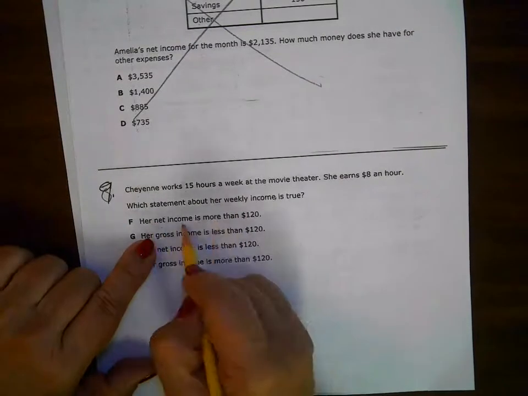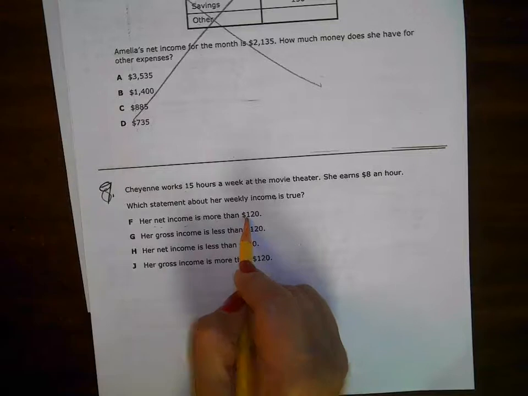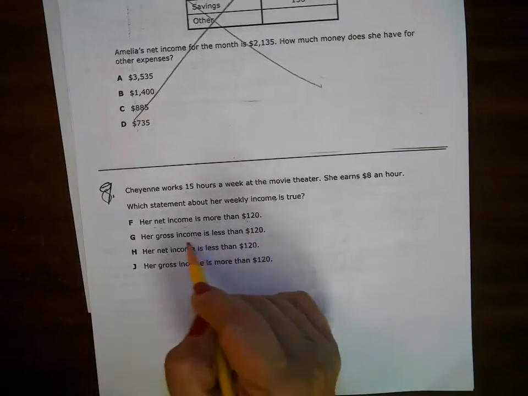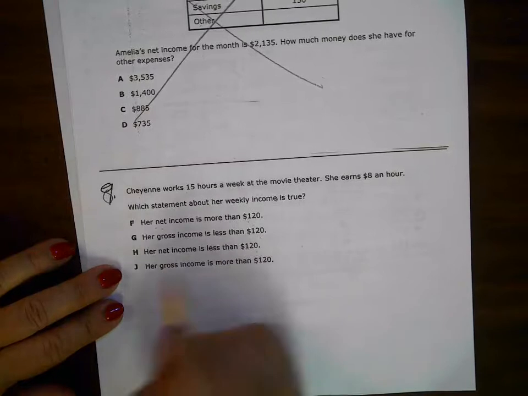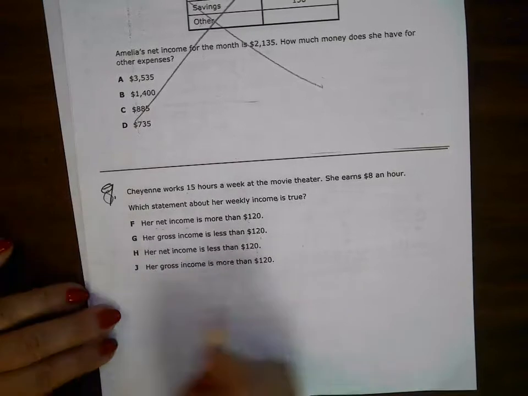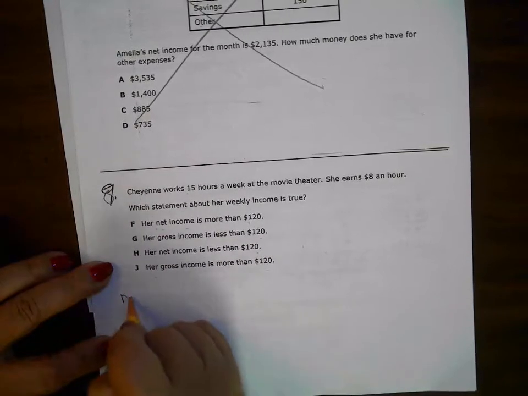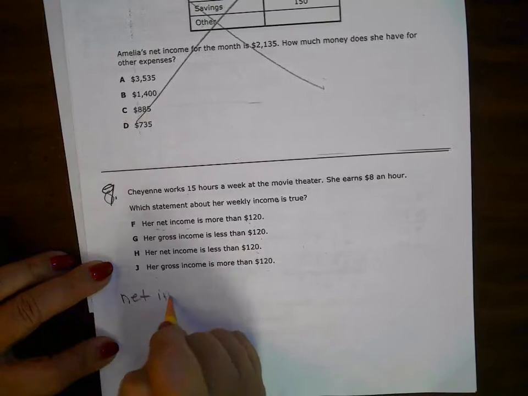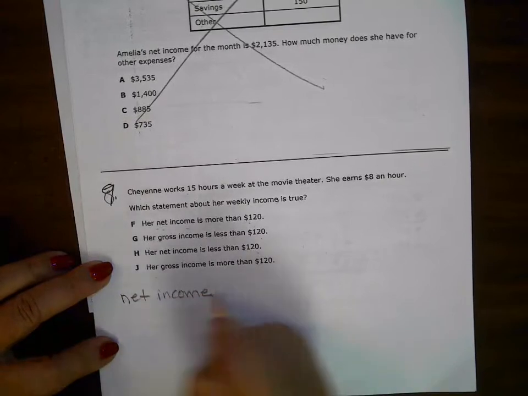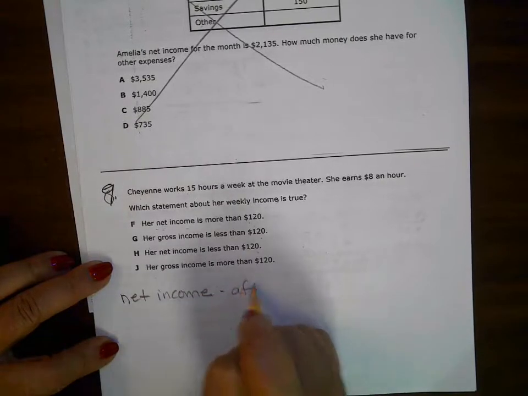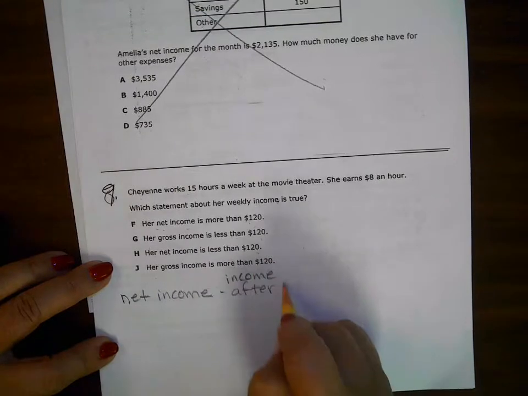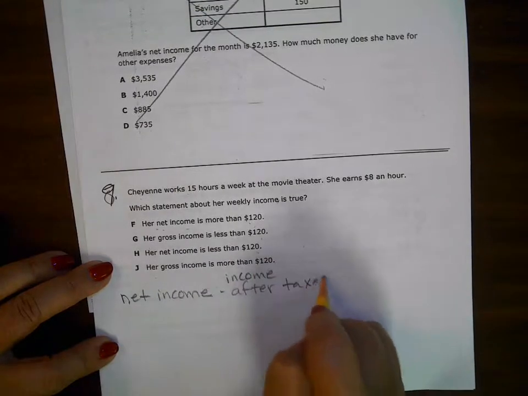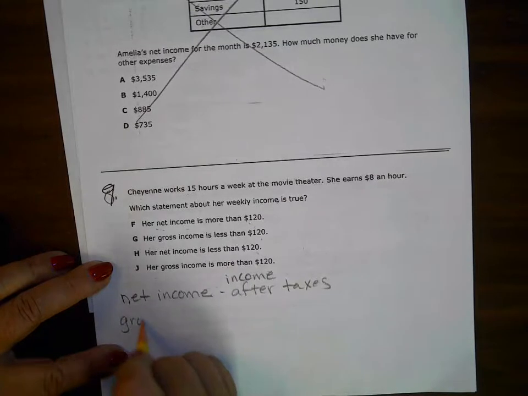So her net income is more than, okay, so I have to say more than 120. Her gross income is less than 120. Her net income is less than 120. Her gross income is more than. So here's what I'm going to do. I'm going to write out net income because this is what we're talking about. This is income after taxes. Gross income.